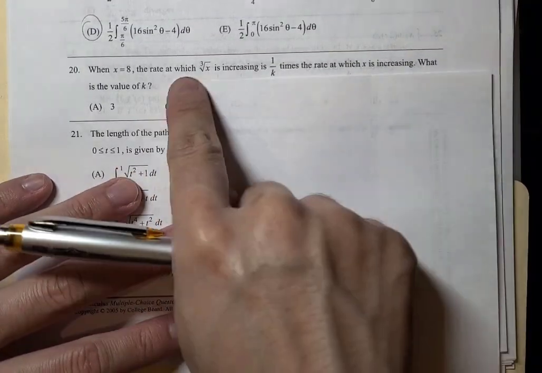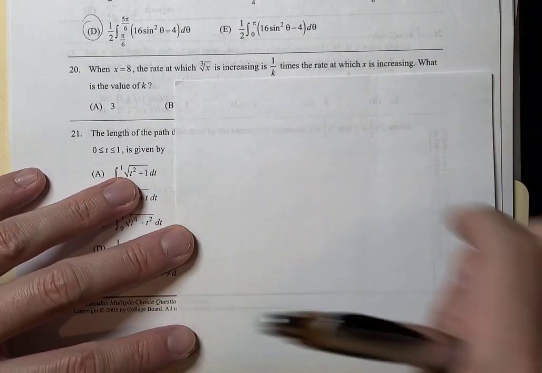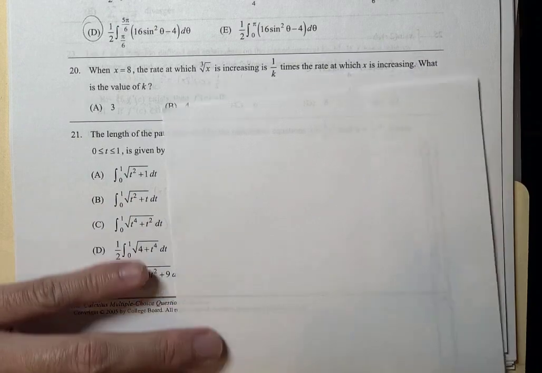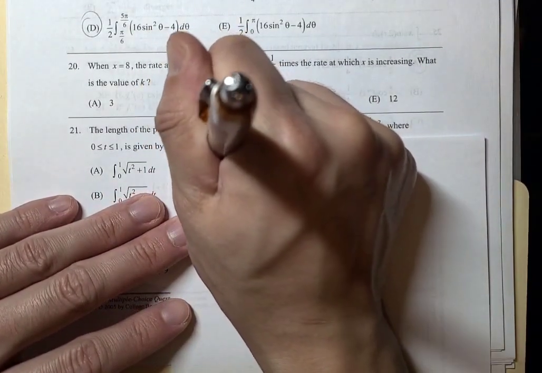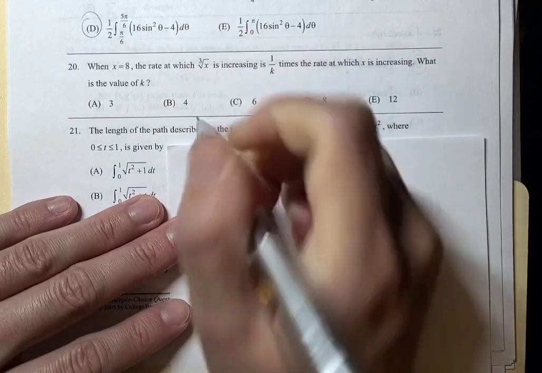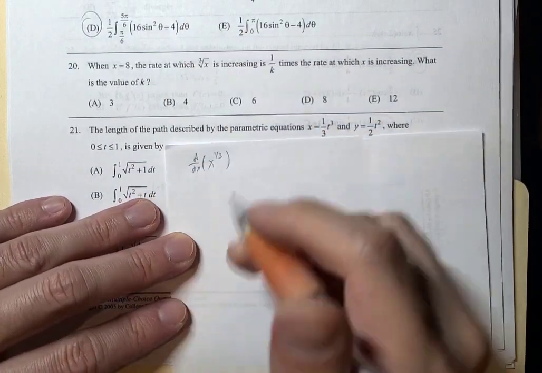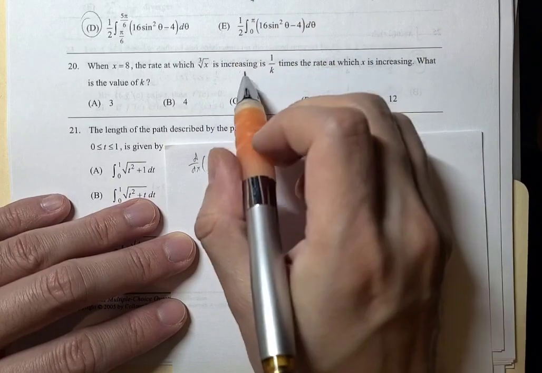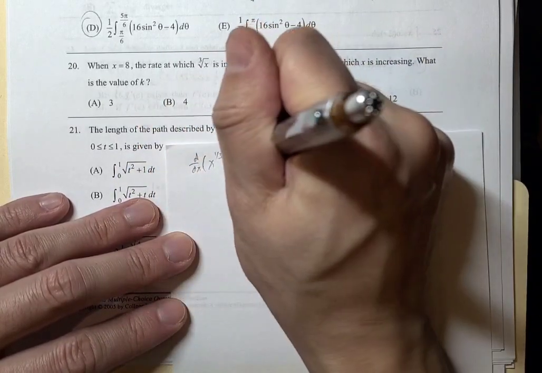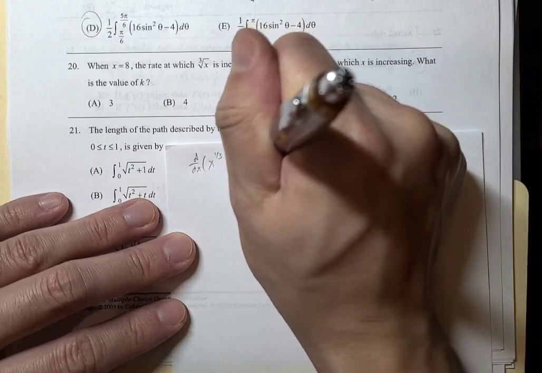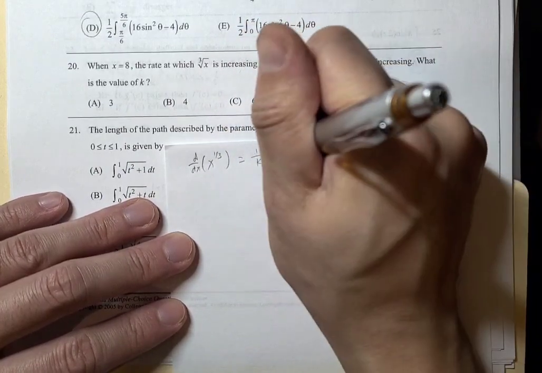When x is 8, the rate at which this guy is increasing, so that should signal derivative. So the derivative with respect to x of x to the 1/3 power, cube root x, is the rate at which this guy is increasing, so equal sign, 1 over k times the rate at which x is increasing.